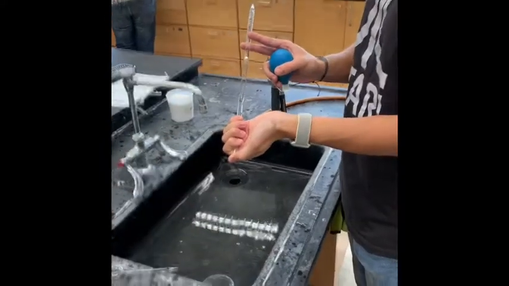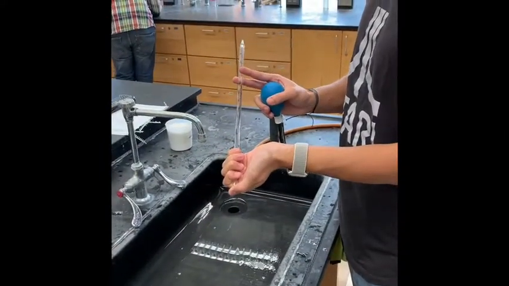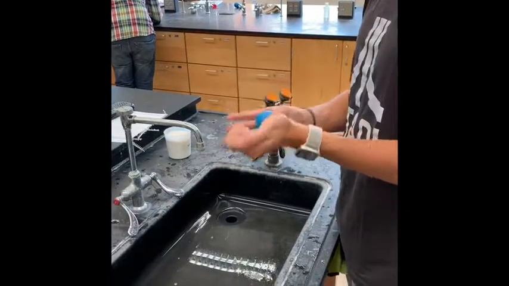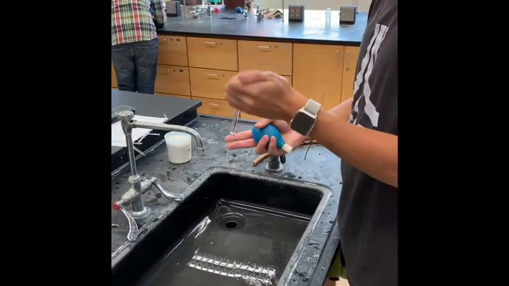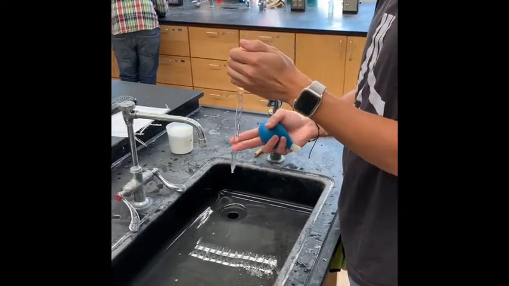Daniel is now priming the pipette with the solution. We're going to do it 3 times. He's doing it 3 times.